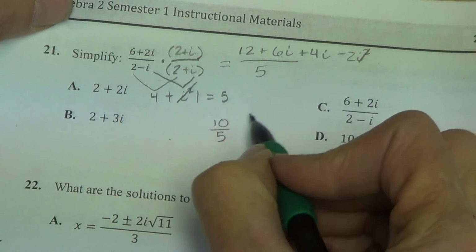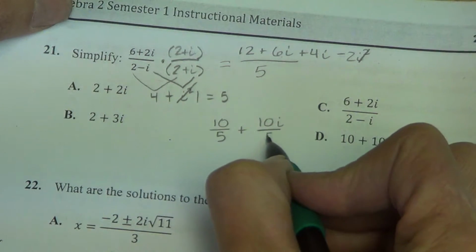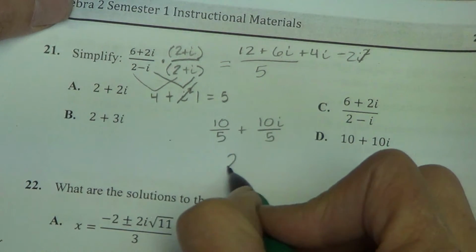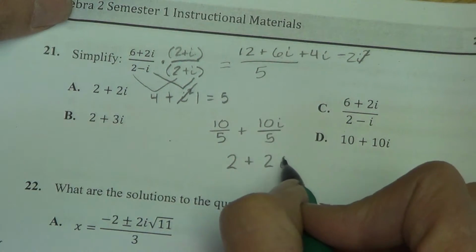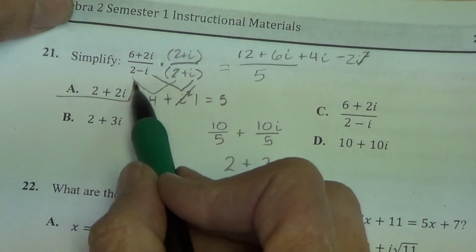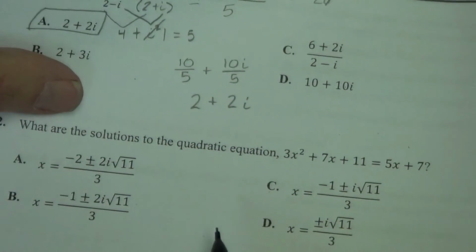6i plus 4i is 10i over 5. 5 will go into 10 2 times. 5 will go into 10i 2i times. So that leaves us with this answer. Okay, some of these we just have to work out, others we can spot.